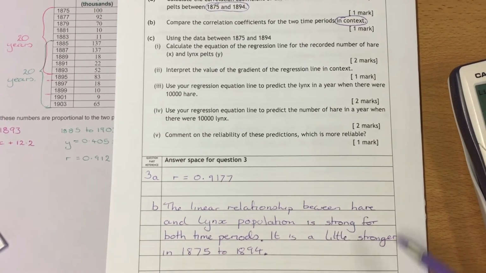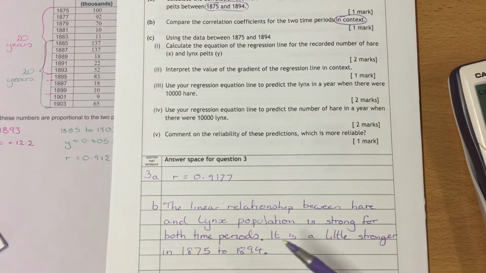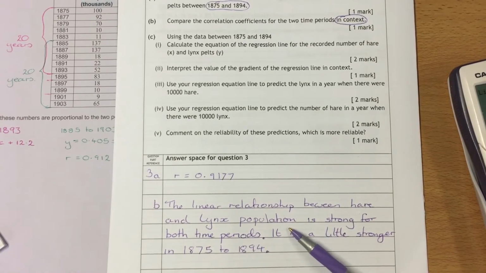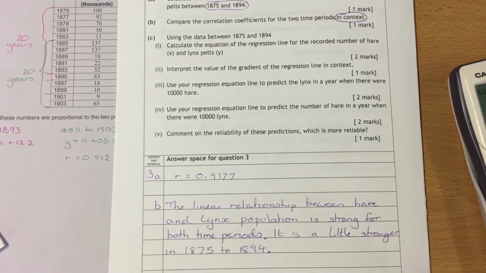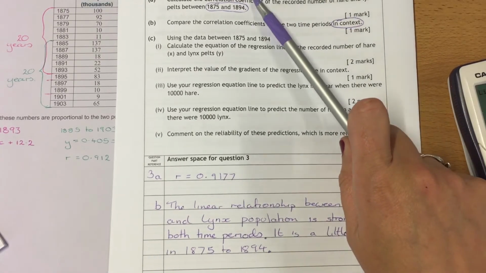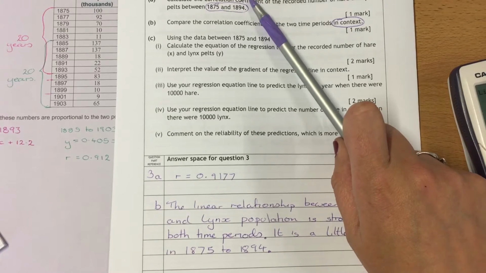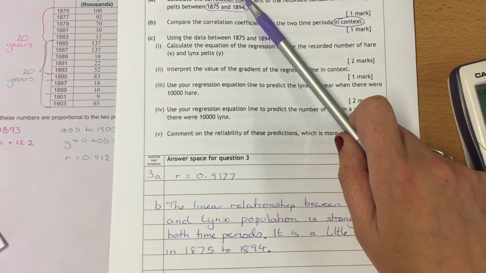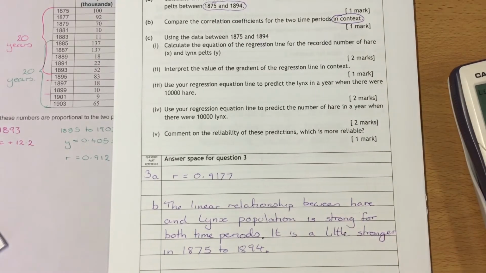Part of the reason for just clarifying that is because you may well end up where your second set of data, or one of the sets of data, is a little bit further away. So it will either be kind of 0.99 or down at 0.8 something. So at that point you'll need to tell us which one's stronger.